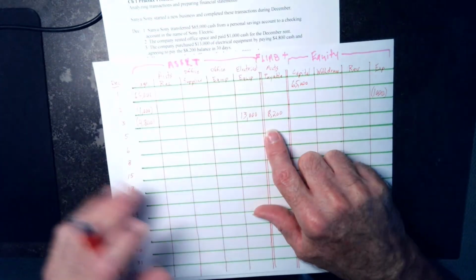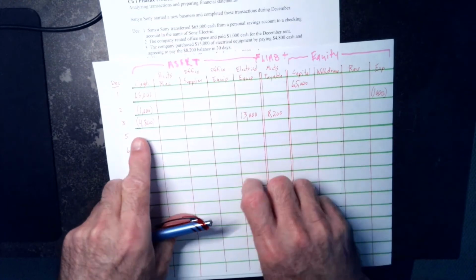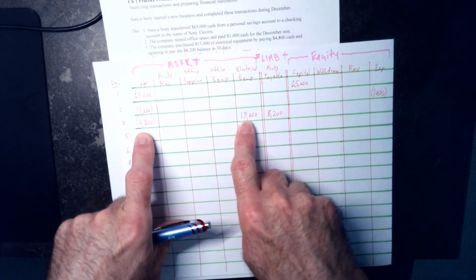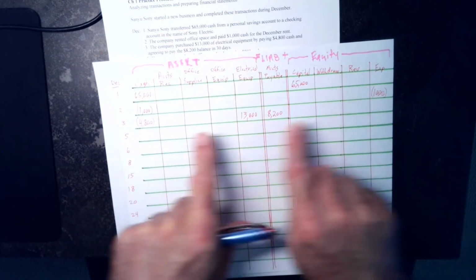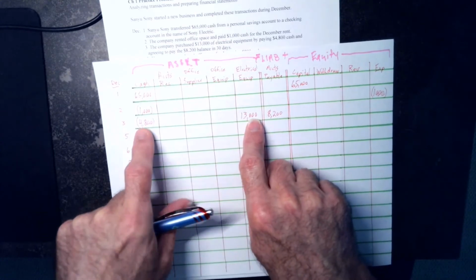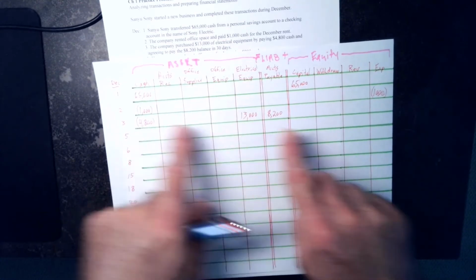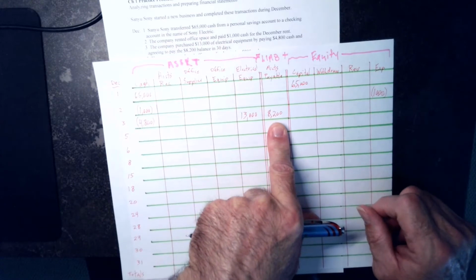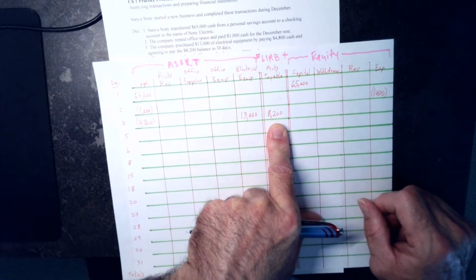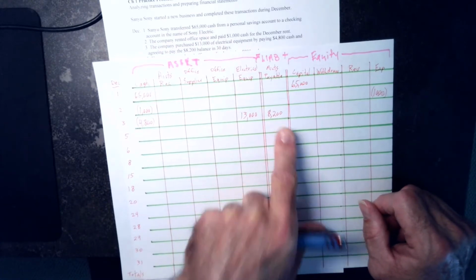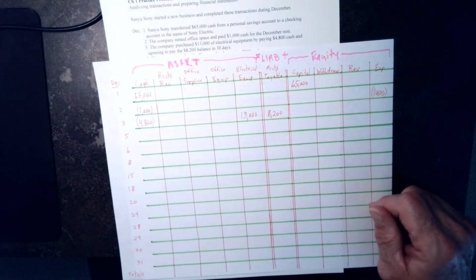Now, here's where the truth or consequence happens. This is the left side of the equals mark. This is the right side of the equals mark. Left side 13,000 minus 4,800 equals 8,200. So my equation is still in balance, folks. It's still in balance. Okay?